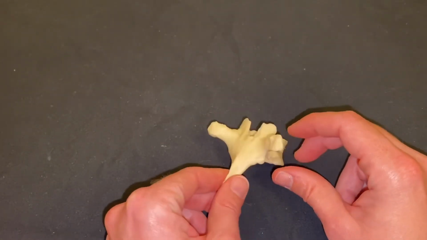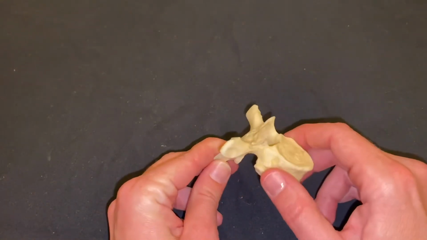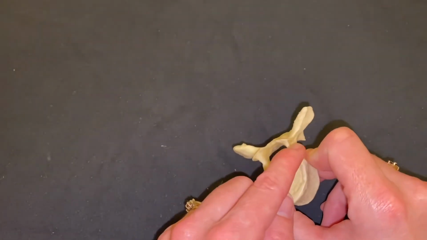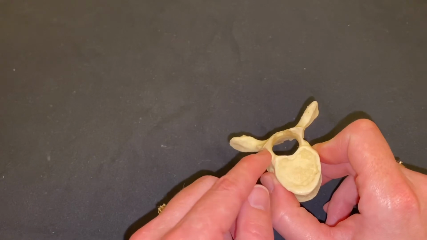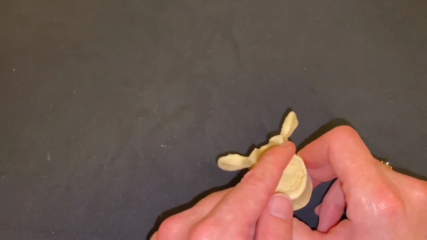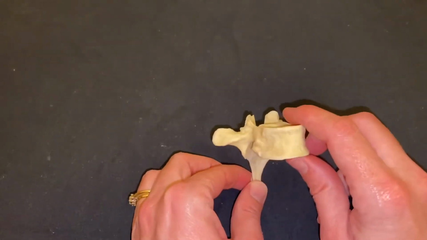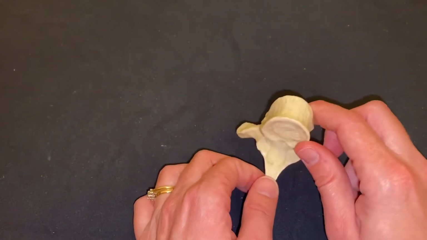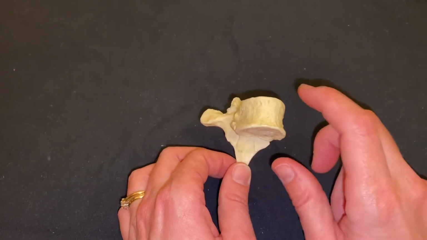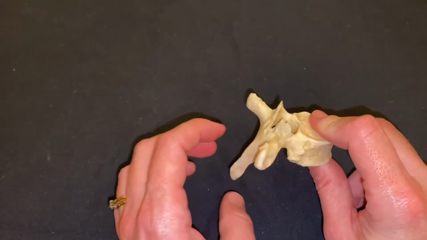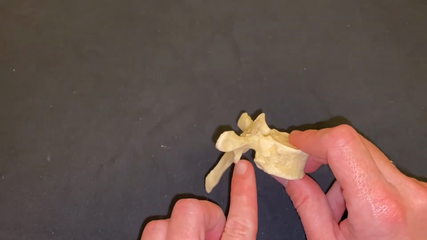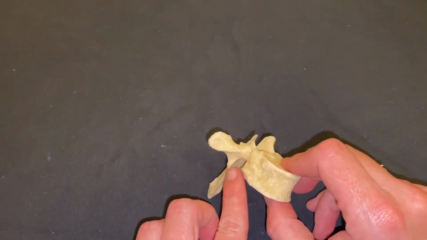Then as we kind of turn to the side, this other side here, we can see right here is the pedicle, right here kind of connecting the body to where the transverse process is there, so that's going to be the pedicle. We kind of angle this a little bit. We'll see kind of down in here is the inferior articular process and facet. So if the vertebrae sits like this, we'll see superior articular process and facet here, and the inferior articular process and facet right here.